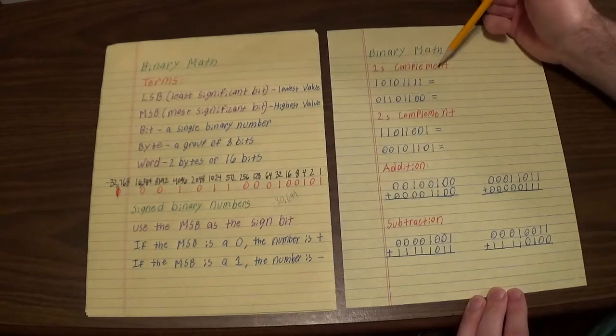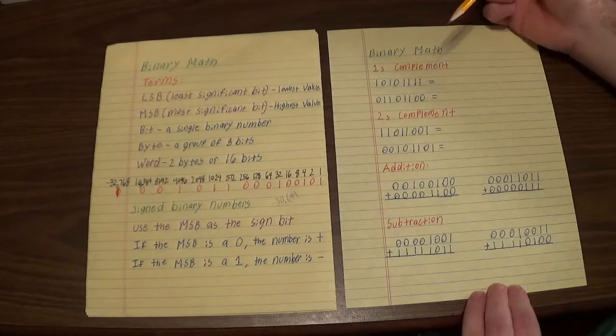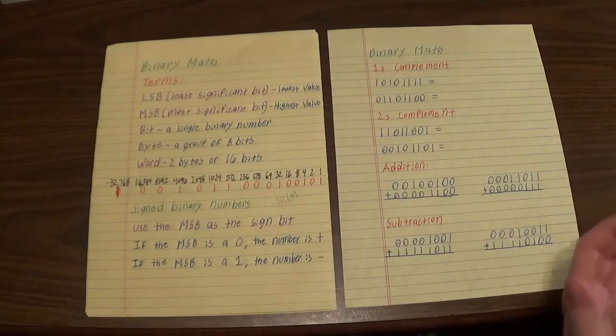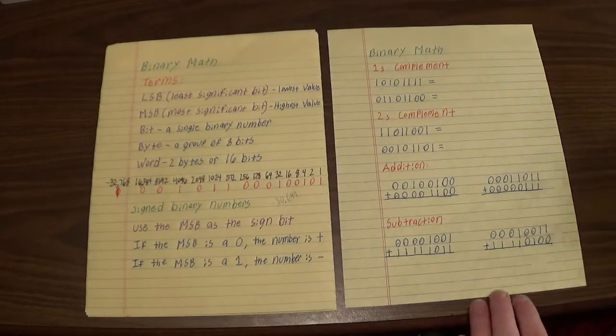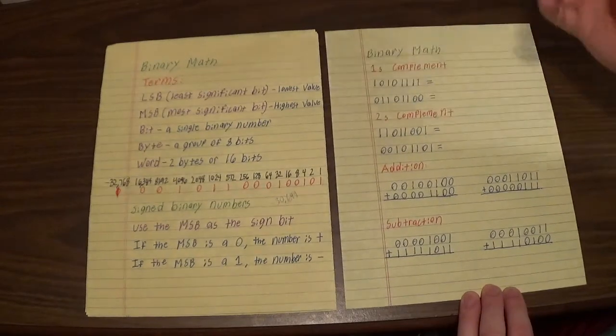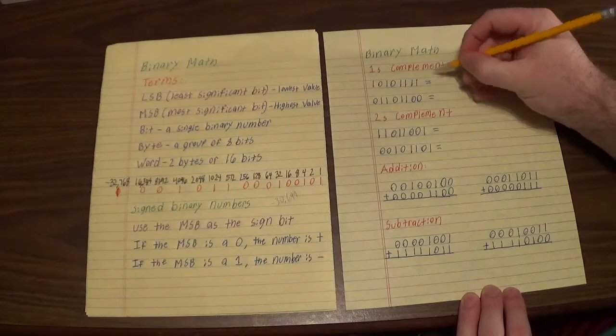Alright, so when we're talking about ones complement, all we're doing is switching the numbers. This allows us to take a positive number and change it into a negative number or vice versa. So this is what's going to allow us to do subtraction, because we're going to add a positive and a negative number. To do ones complement, I just take the number and write the opposite.